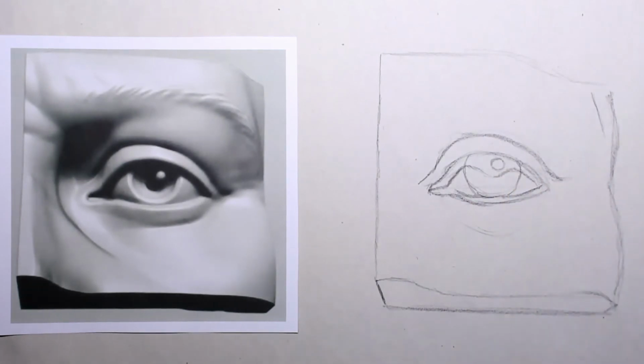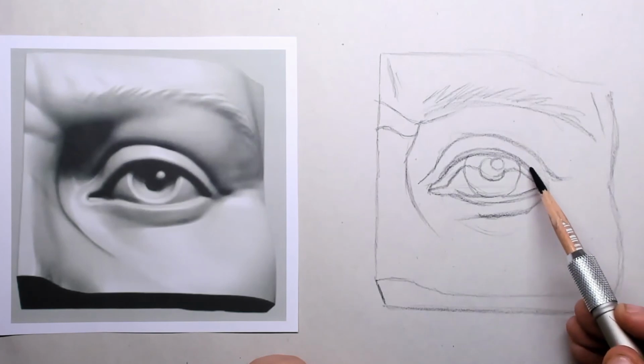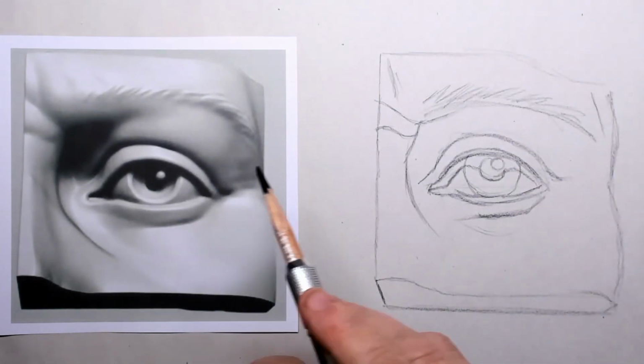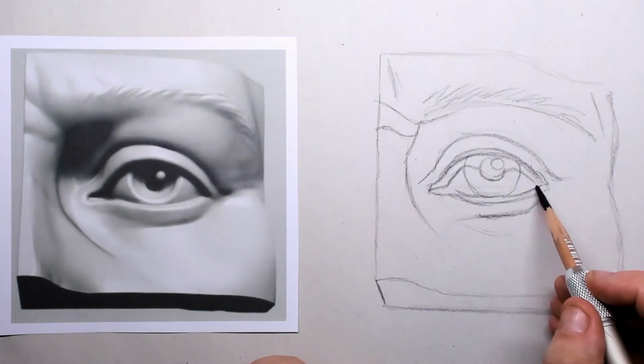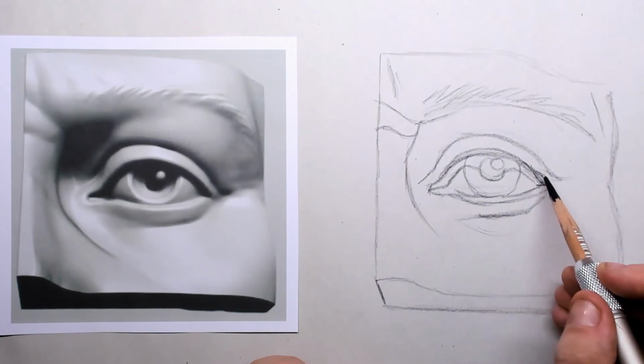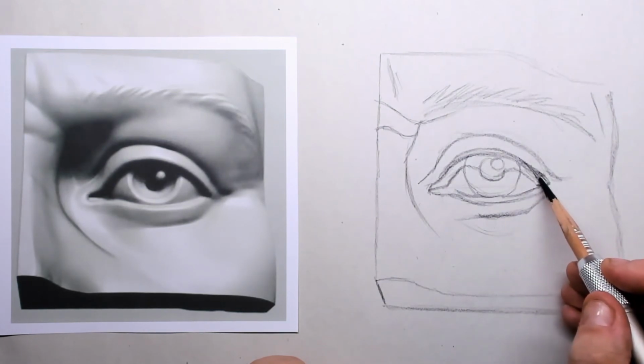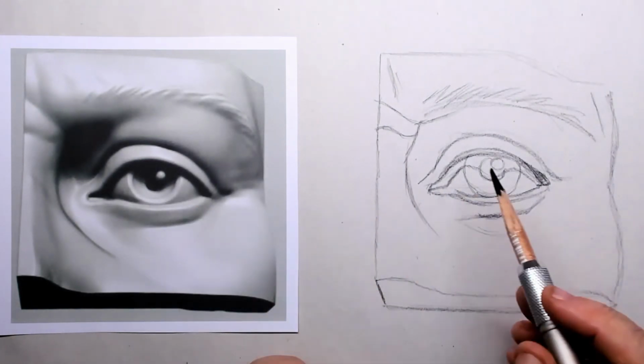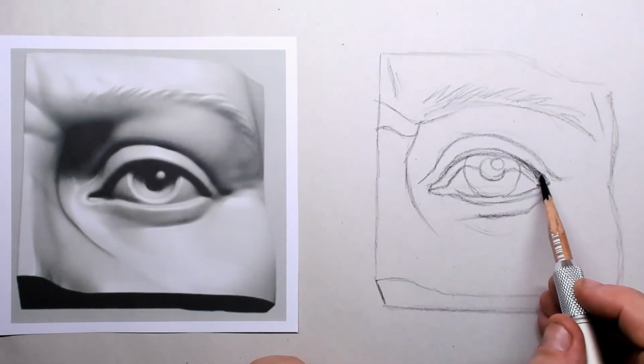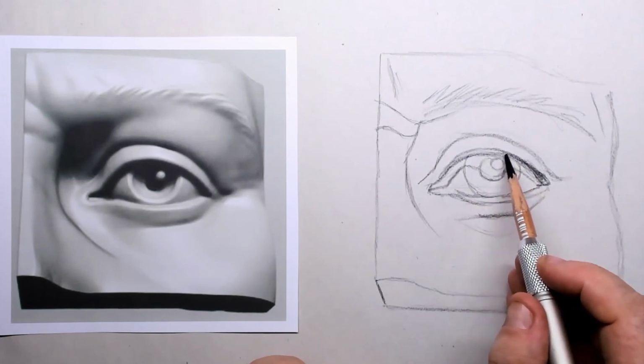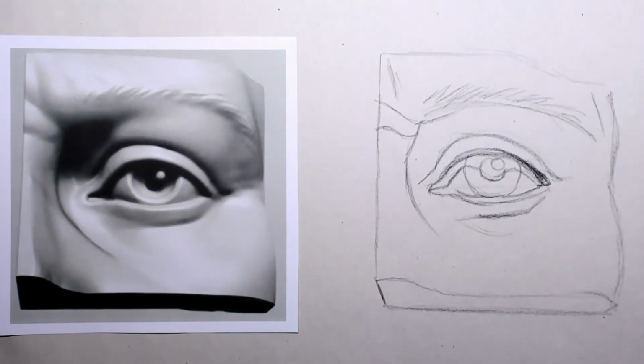So that's the first important things that I'm carefully watching once I make my setup for the eye. So thinking of the thickness of the eyelids, the roundness of the eyeball itself, and the casted shadow.